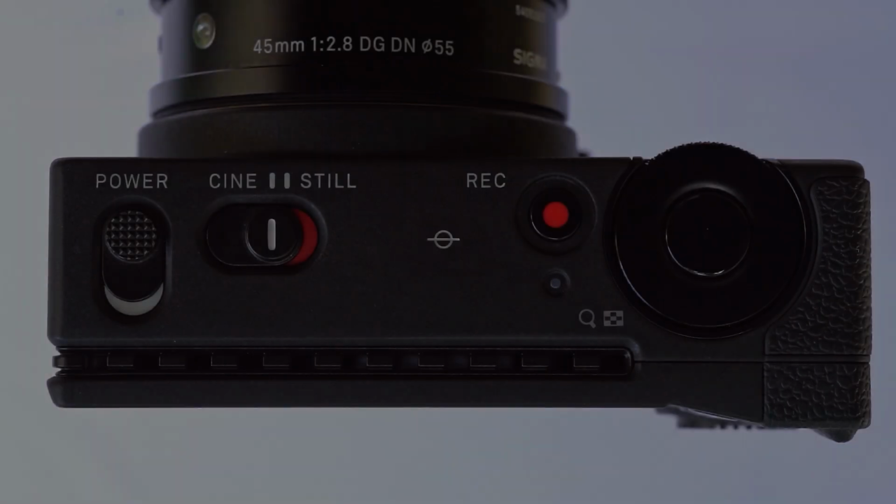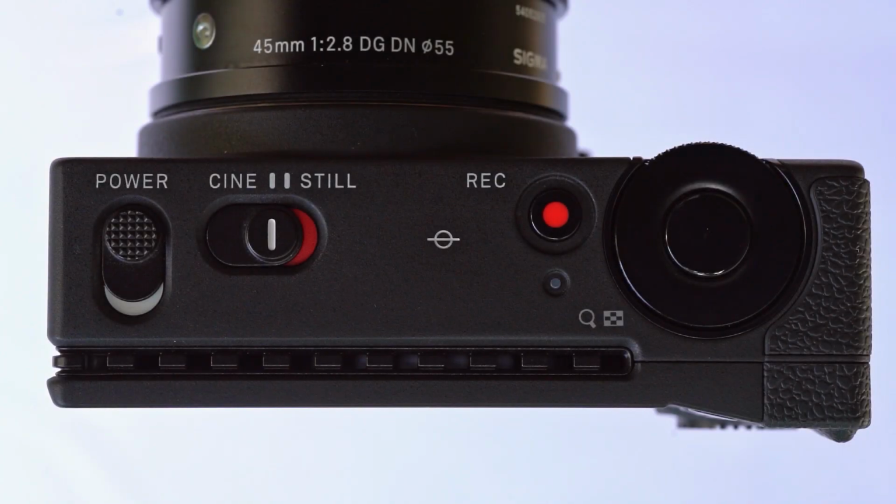Today I'd like to share with you a walkthrough of the FP Streamlined interface and share some tips on how to quickly and easily navigate through the camera's operational modes and menu system. To begin, let's take a look at the camera's top plate.